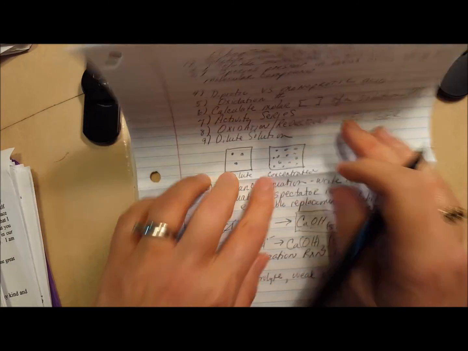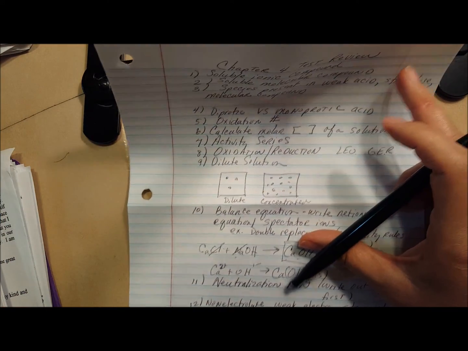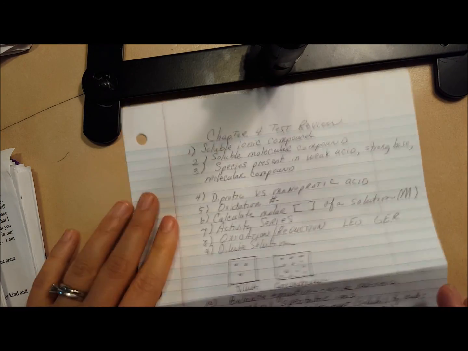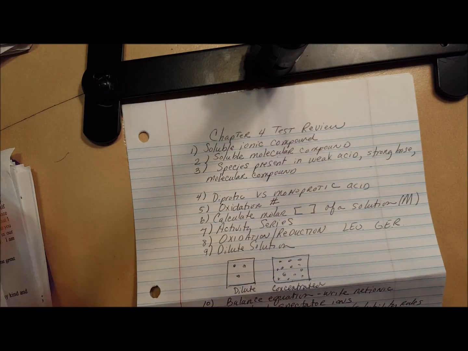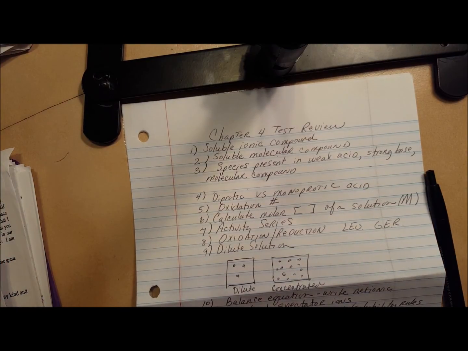Okay, so I helped you by giving you the 12 main points on the test, so make sure that you know this inside out and upside down, and you will do just fine. I know you will. I trust you that you guys are going to do a great job and make me proud. Okay, so next time you hear from me, we're going to be moving on to Chapter 10. All right, I hope you do well on the test, and make sure you send me your scores. Let me know how you did after they get graded.